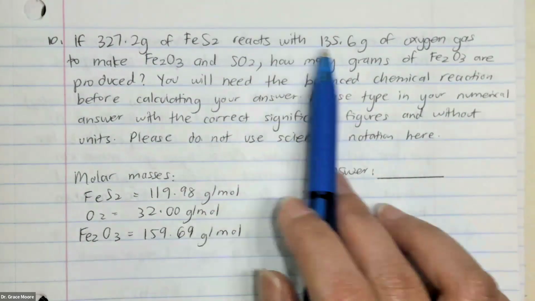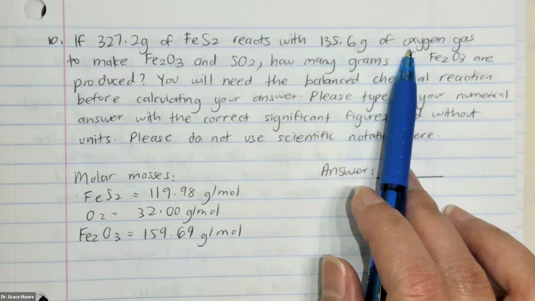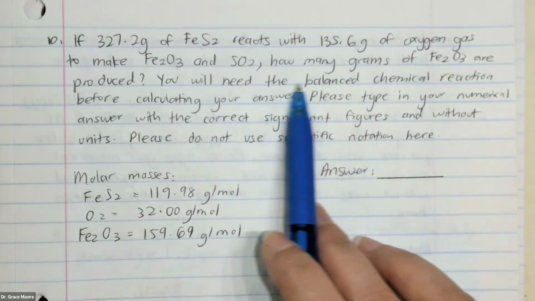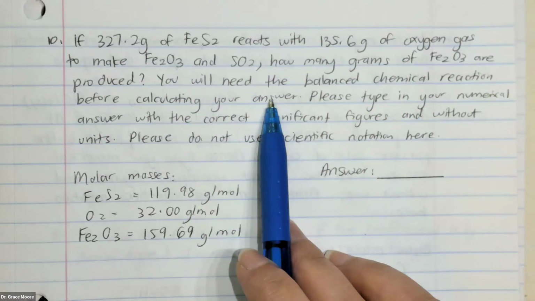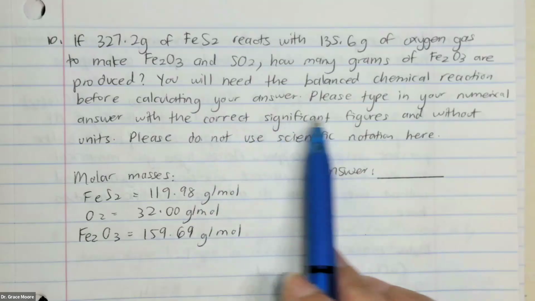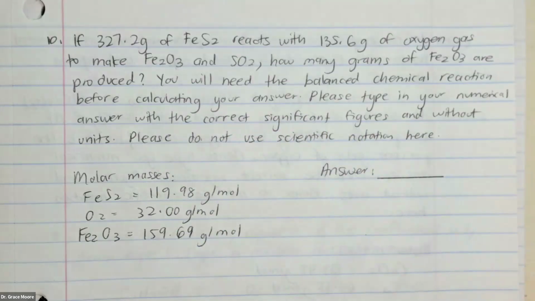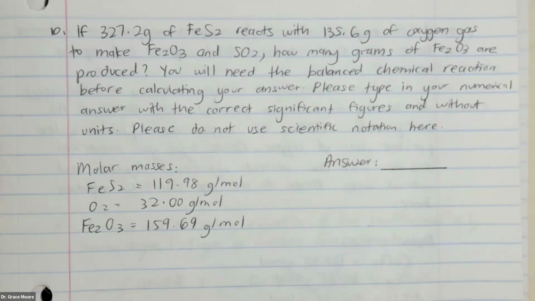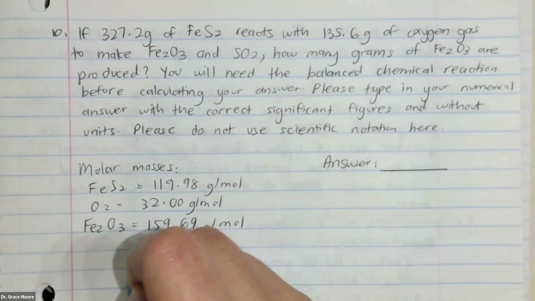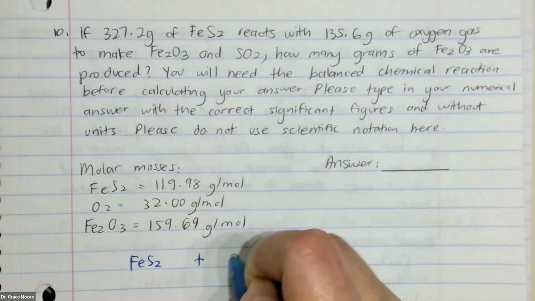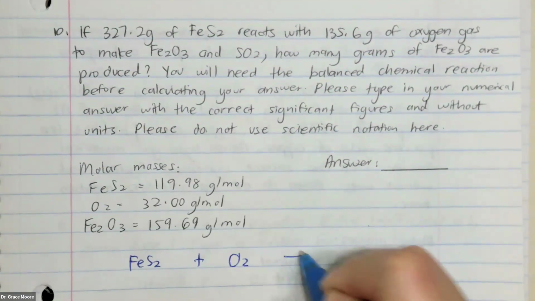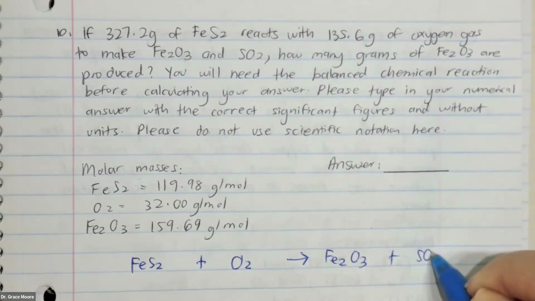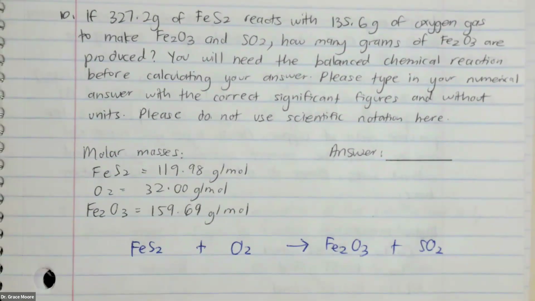So if they gave you 2 reactants, that means they're asking you for the theoretical yield of Fe2O3. Okay, it says you will need to balance the chemical reaction before calculating your answer. Please type in your numerical answer with the correct sig figs without units. Don't use scientific notation. So number 1, you're going to need your balanced chemical equation. So how are we going to do this? I'll write down FeS2 plus O2, and then we're going to go to Fe2O3 plus SO2. So those are my reactants and products.